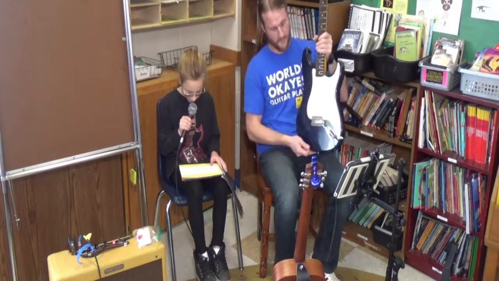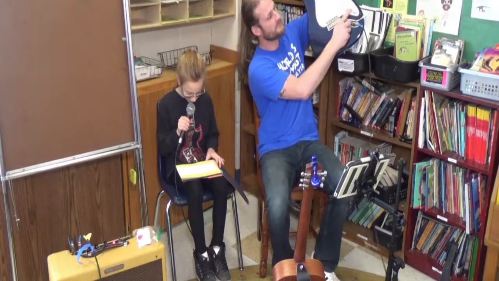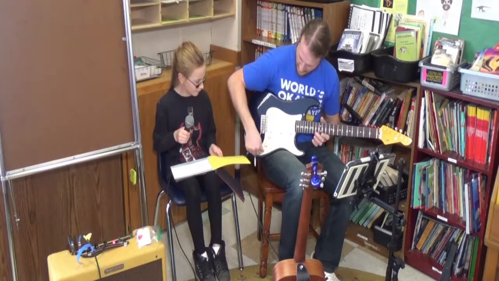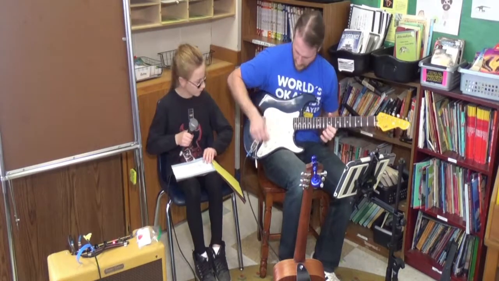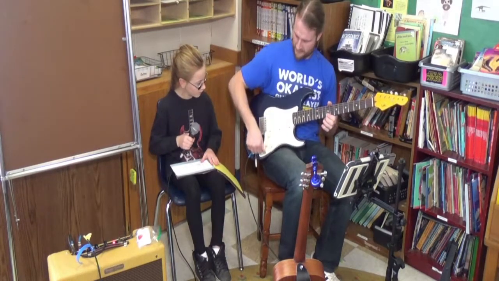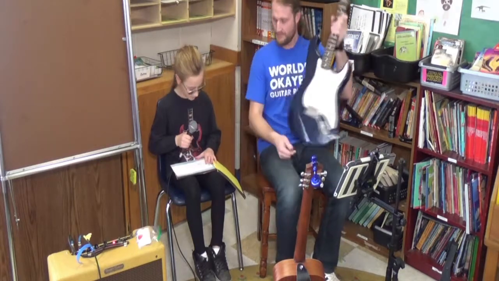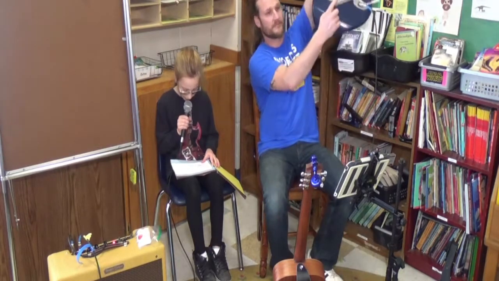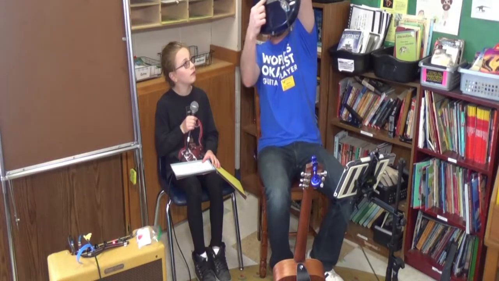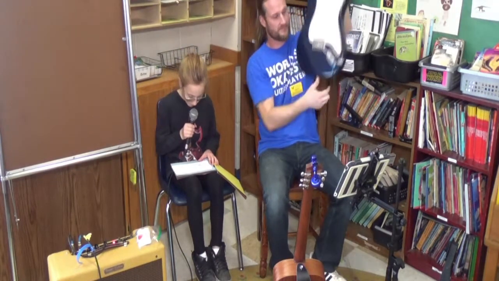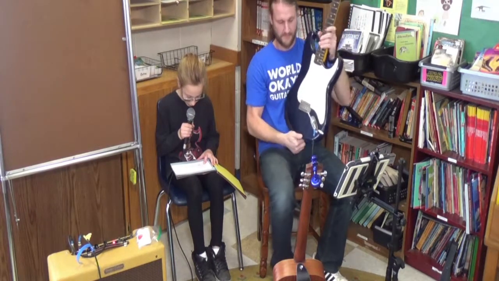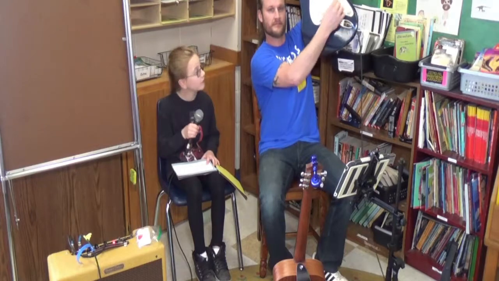The tone control is a button or knob which allows you to change the tone of the sound. The bridge is the piece that supports the strings and carries the vibrations. The whammy bar is used to change the pitch of the sound when the guitarist lifts it up or down.